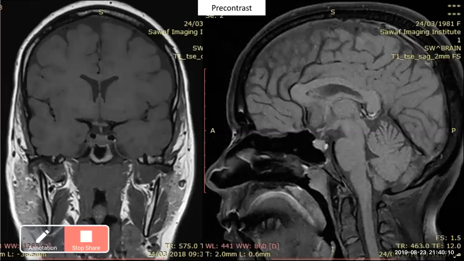Also, this is the pre-contrast imaging, also seems normal. Then what is the cause of hyperprolactinemia? Just like these cases, we should know something important about dynamic imaging.